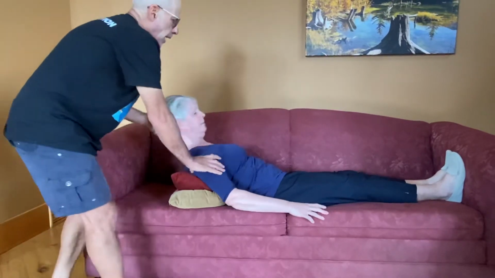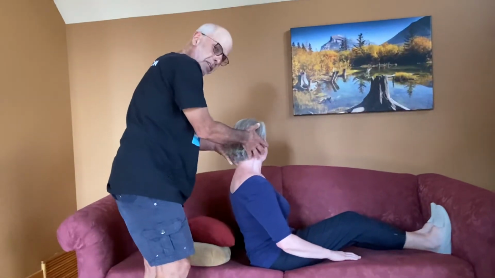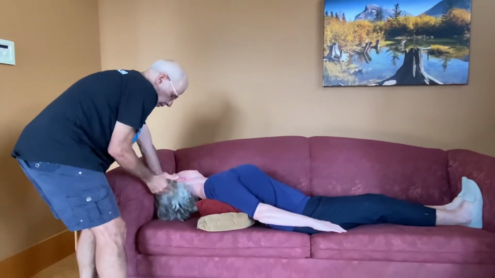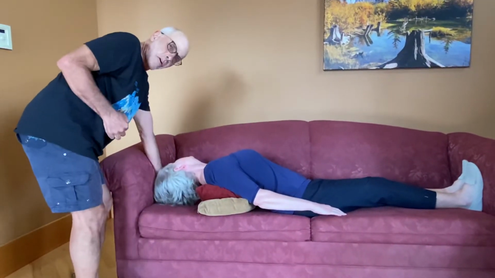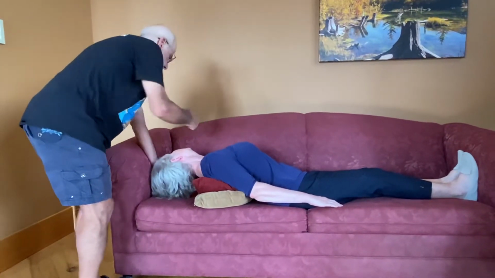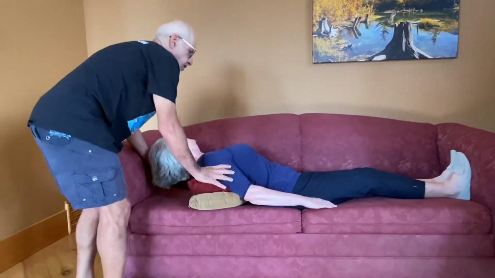Then you'd bring her back up, and if that was negative and you didn't see nystagmus, you'd turn the head on this side and come back down, about 20 degrees below. Again, looking for nystagmus on this side, a fast-beating nystagmus. And if you see nystagmus in this position, that tells you that it's the left ear that's affected. So let's go back up.